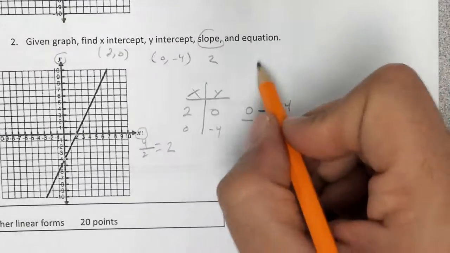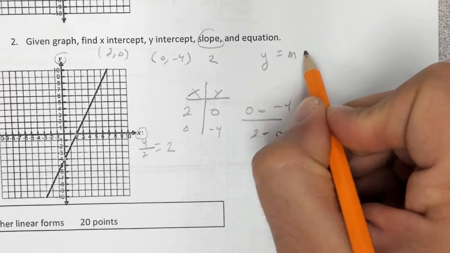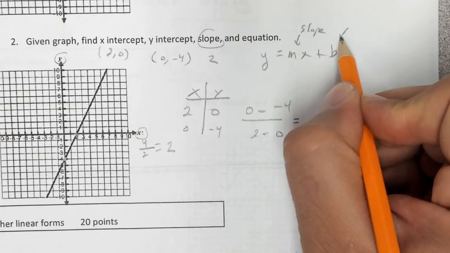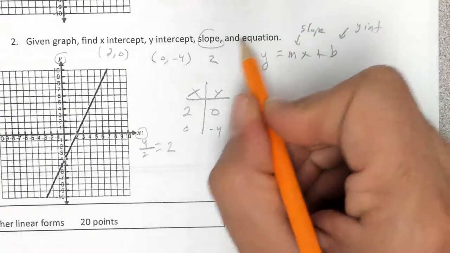And then the equation. The equation is super easy. It says y equals mx plus b. This is the slope. This is the y-intercept. Well, we already know the slope is 2.